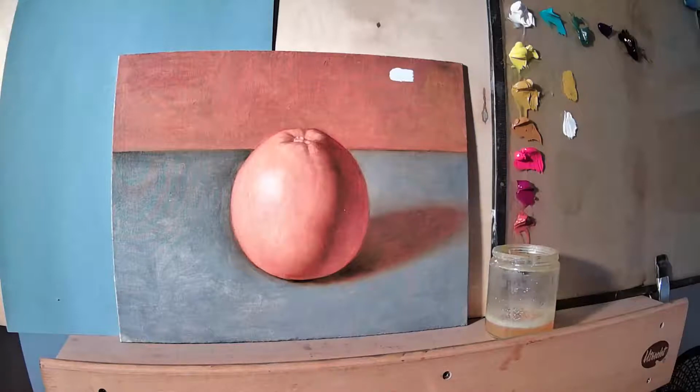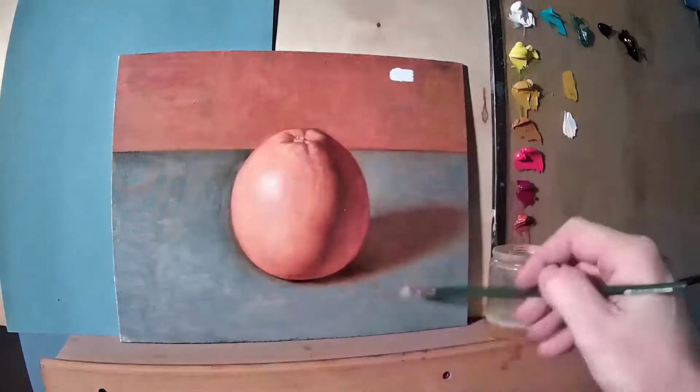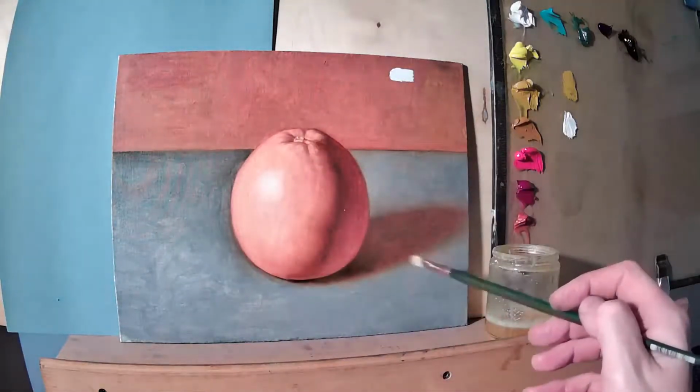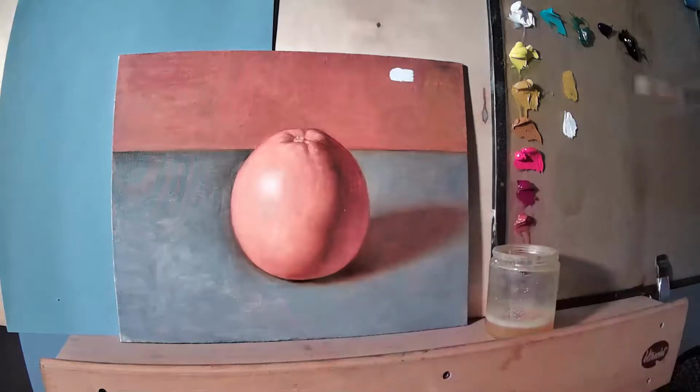Well, exactly. So glazing is a technique where you alter colors in your painting by laying down a very thin layer of a darker color over another color, okay? So let's just say I'm not happy with the kind of gray of the tabletop in this painting. I want it to be more blue.